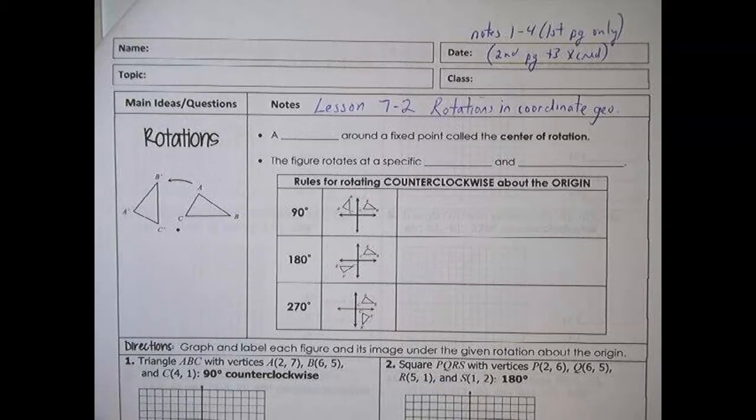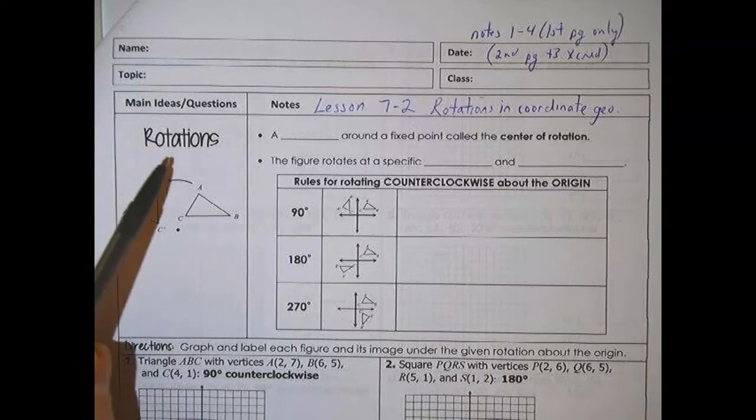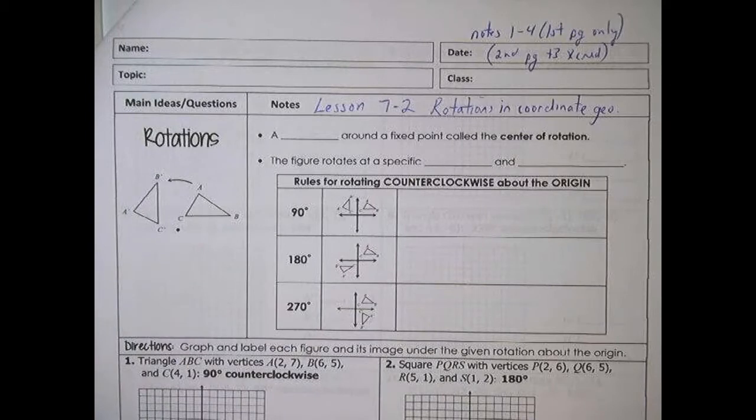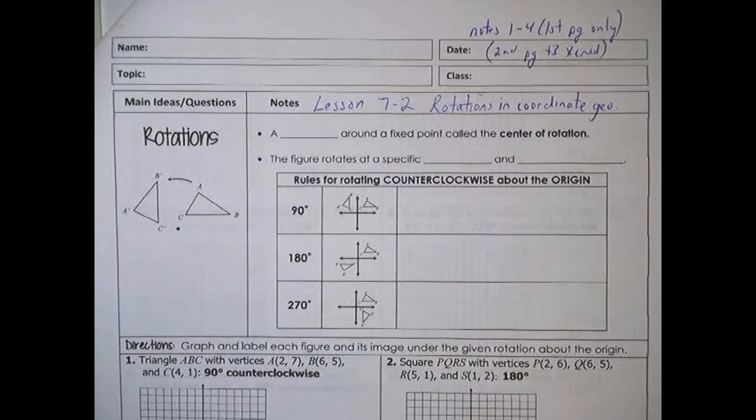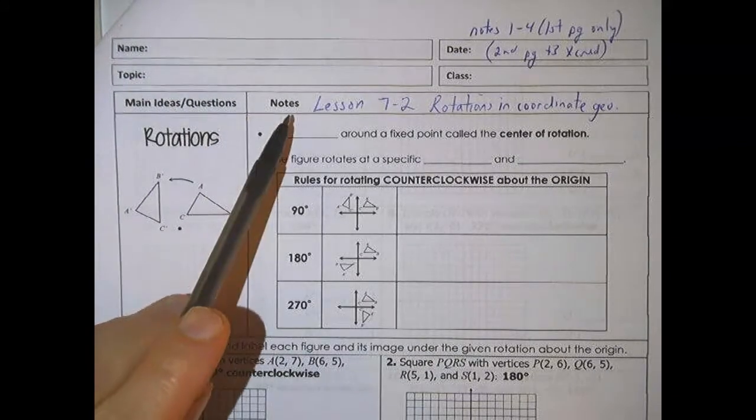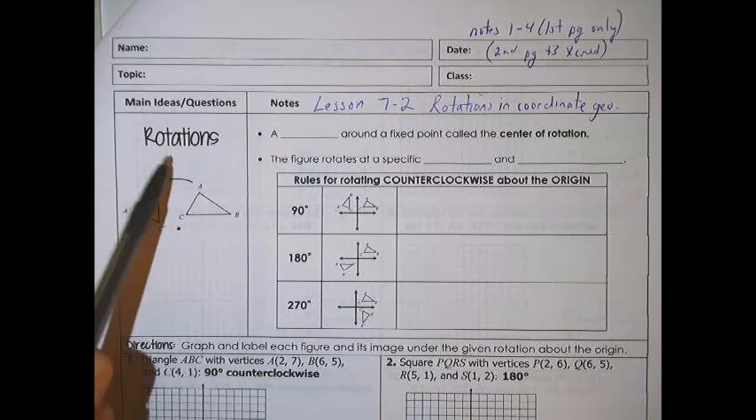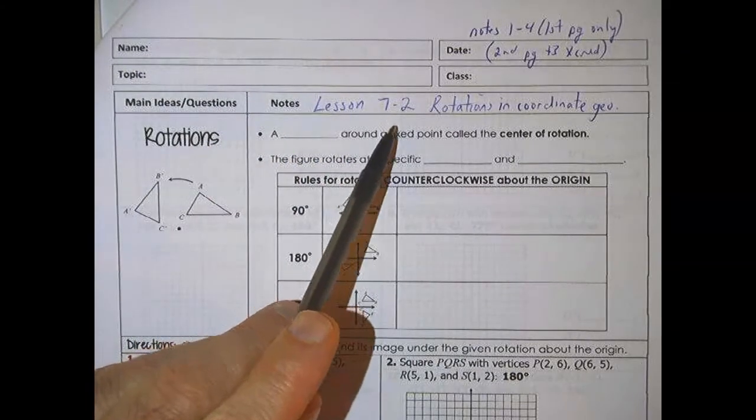Hello geometry students, and welcome to a video on rotations in the coordinate plane. We're only going to do rotations in the coordinate plane. We're not going to do rotations in synthetic geometry. And you should be looking at the page that says notes and rotations, and this is lesson 7-2, rotations in the coordinate plane.